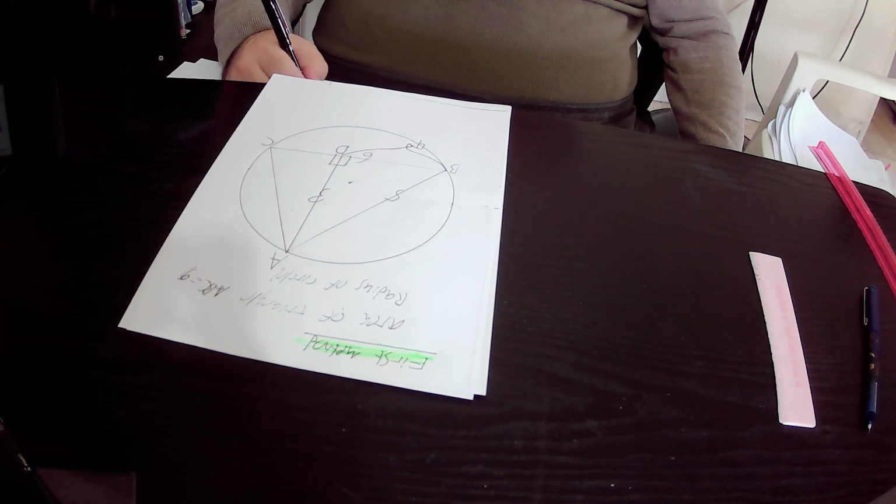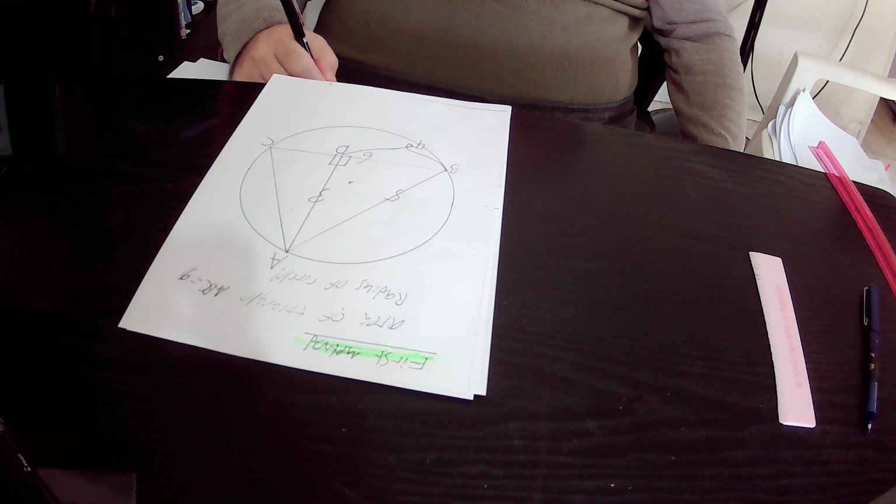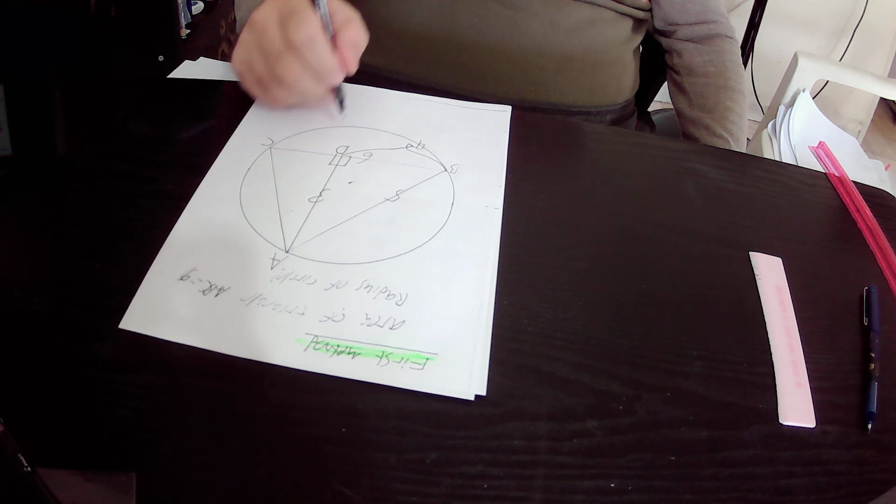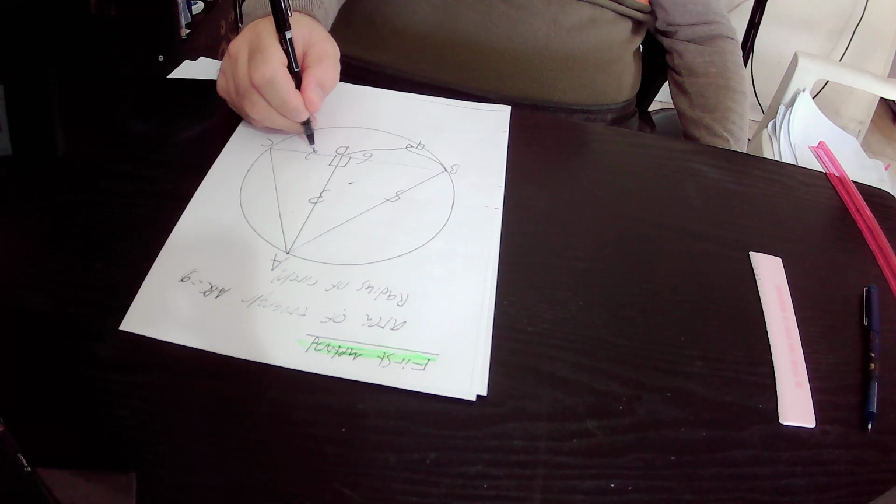So DC equals BC, that is 6 units, minus BD, that is 4 units. So DC equals 6 minus 4, that is 2. DC equals 2 units.